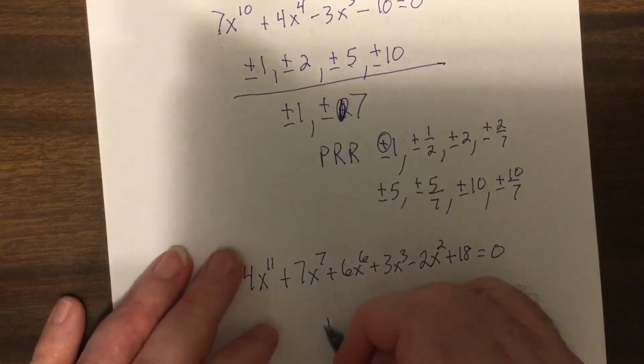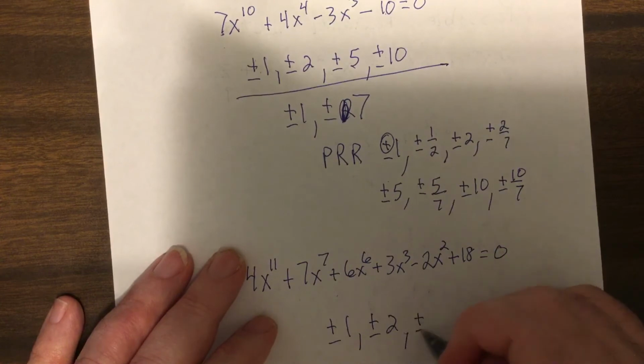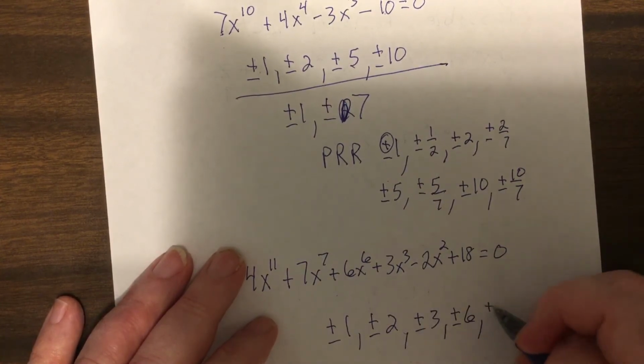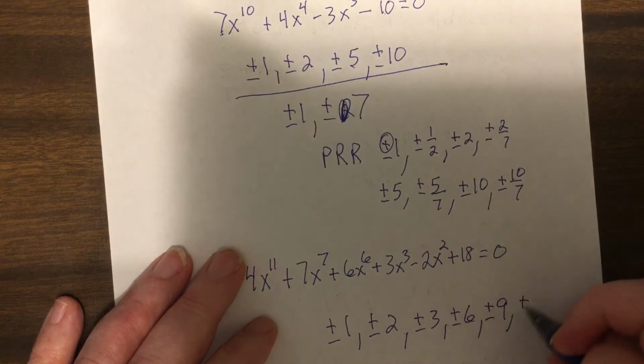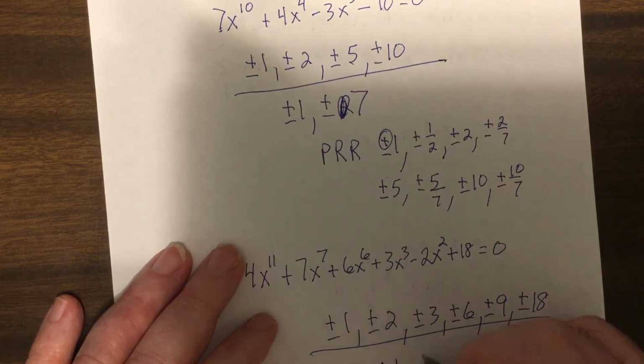So 18 is plus or minus 1, plus or minus 2, plus or minus 3, plus or minus 6, plus or minus 9, plus or minus 18. 4 is plus or minus 1, plus or minus 2, plus or minus 4.